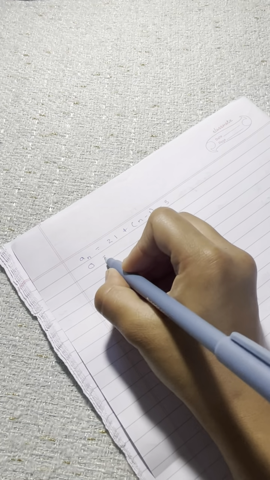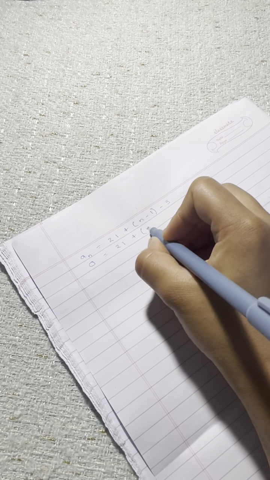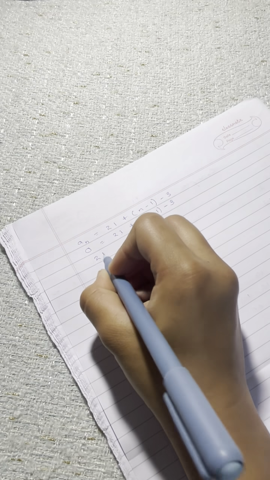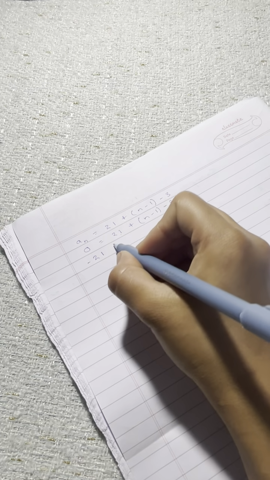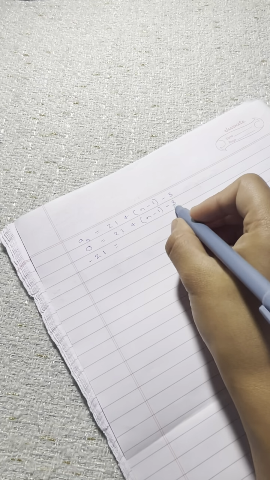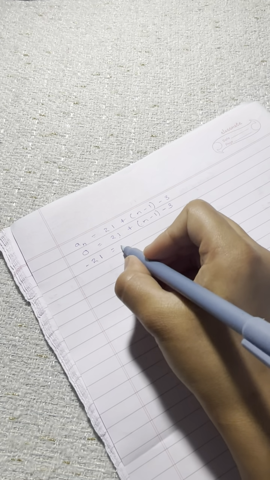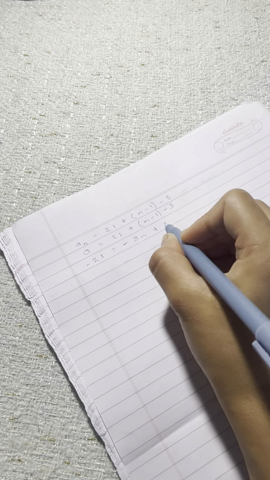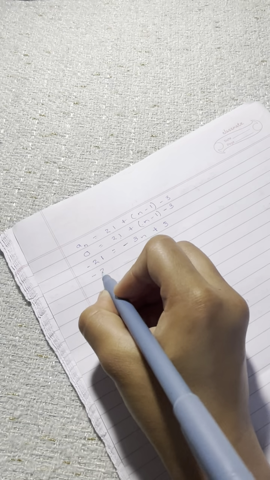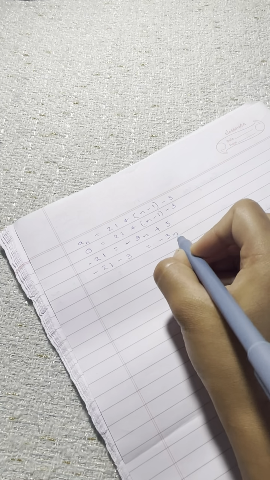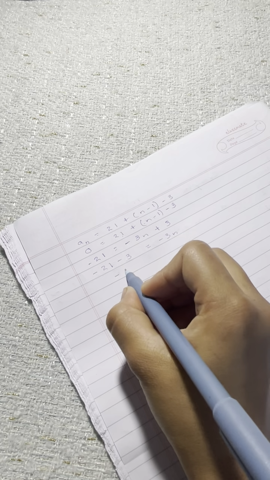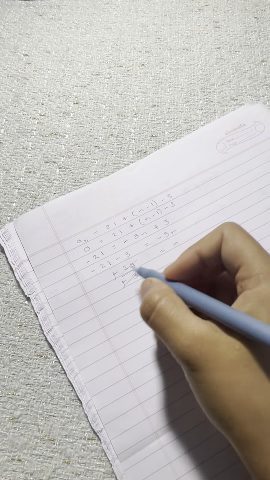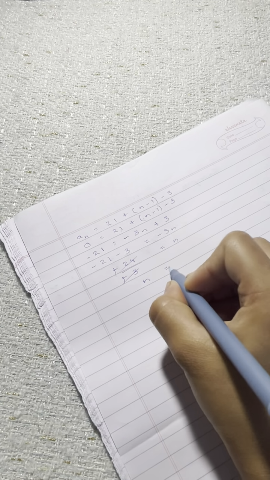Expanding, 0 equals 21 minus 3n plus 3. So minus 21 minus 3 equals minus 3n, that is minus 24 equals minus 3n. The minuses cancel, and 24 divided by 3 is 8. That means n equals 8.